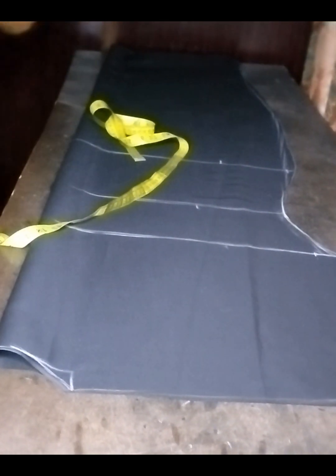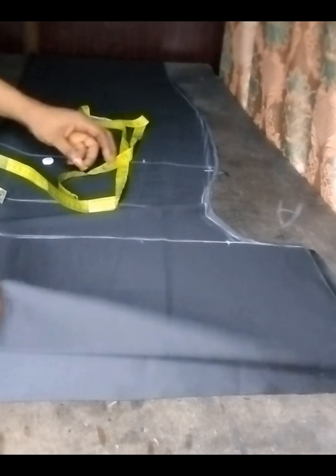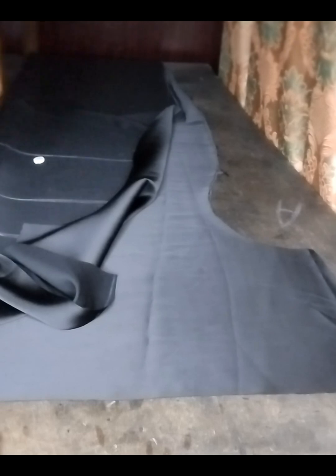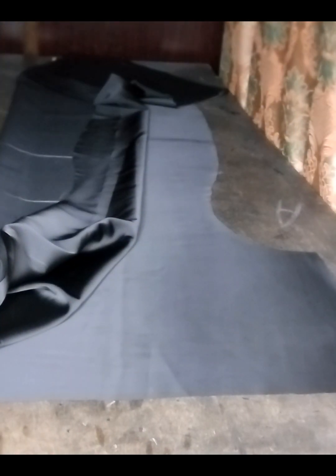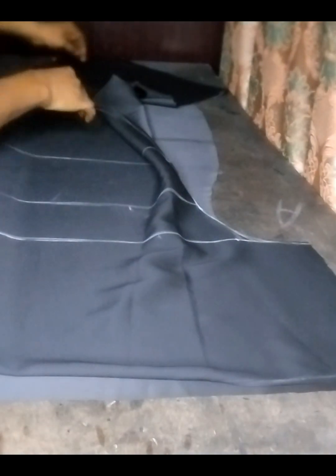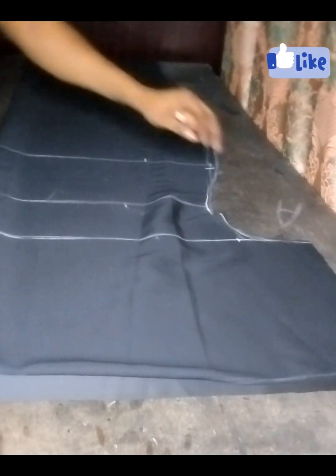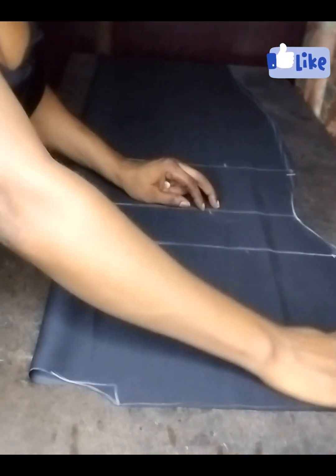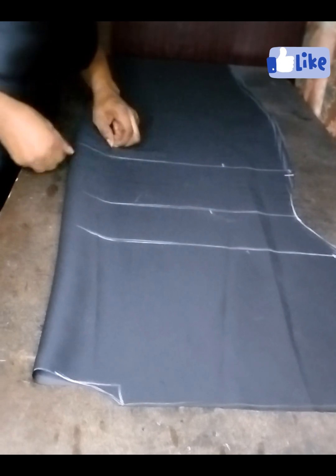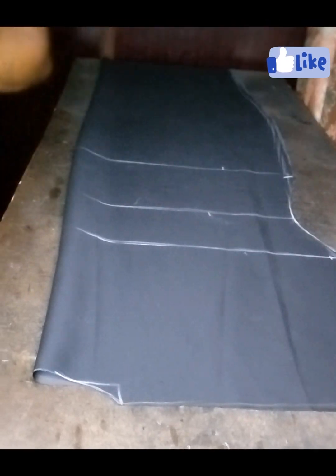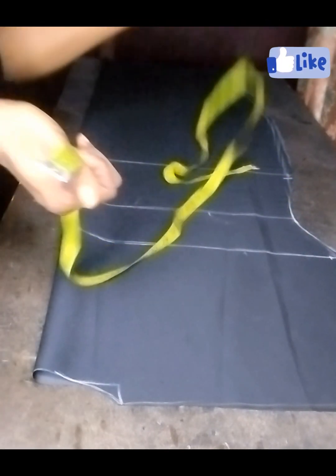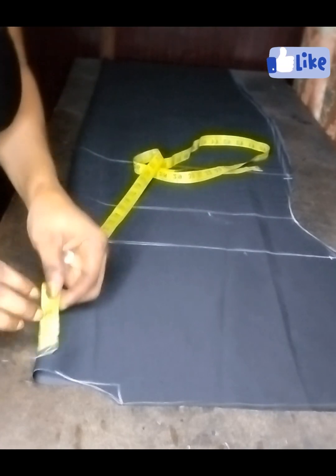The dress doesn't have any pockets. I did not add pocket. So I will now remove the back one. The back one is the one inside. Now I will go ahead and take my neckline for the front parts. So what I have here now is only the front part of my dress.